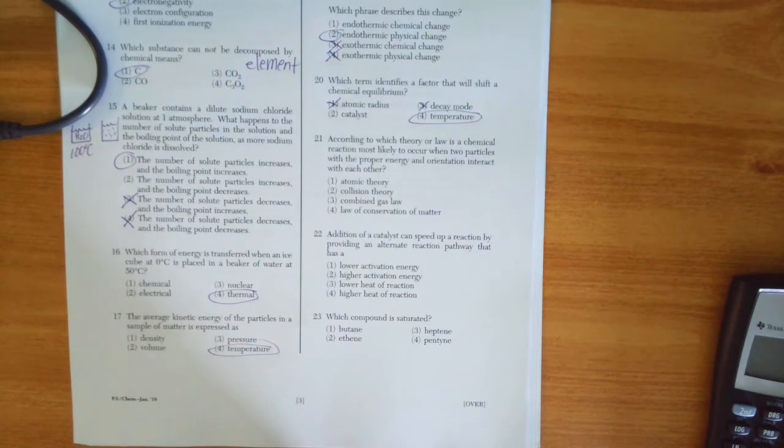According to which theory or law is a chemical reaction most likely to occur when 2 particles with proper energy and orientation interact with each other? So that is collision theory.